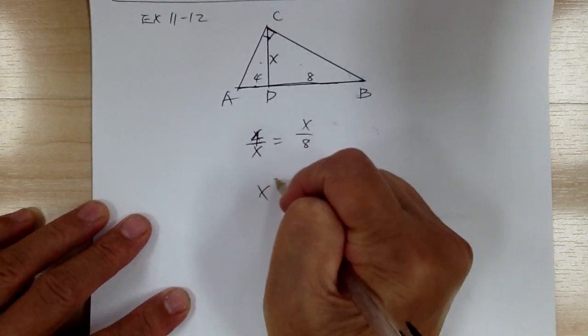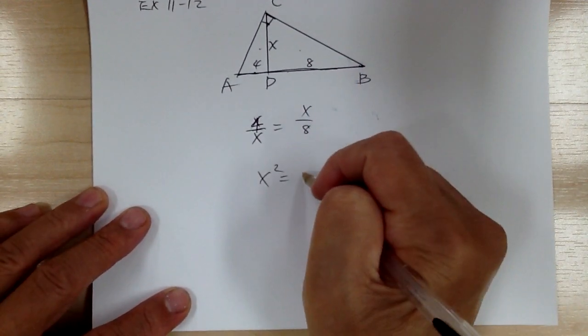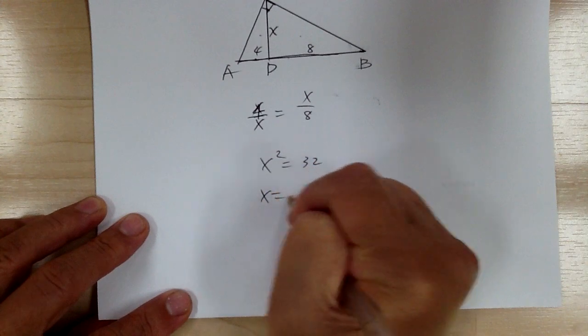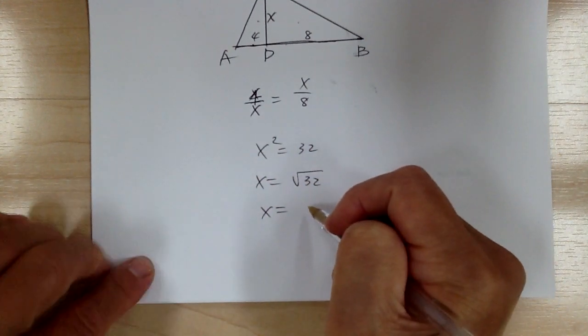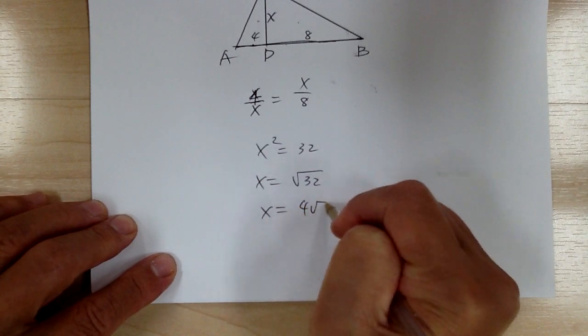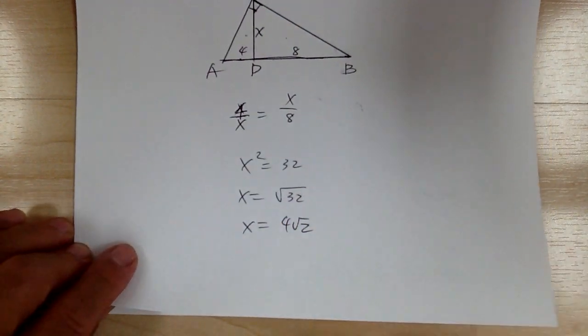So cross multiply. And then x will equal the square root of 32. So x will equal 4 square root of 2. Okay, let's go to the next example.